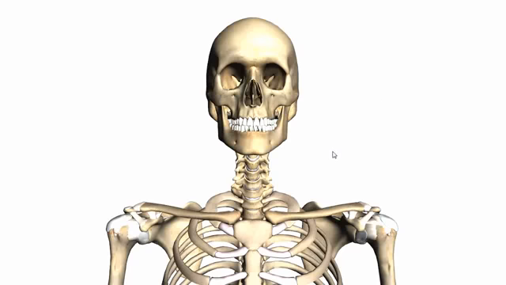Okay, so this is a tutorial on the general skeleton. I won't be going into a lot of detail about each individual bone and all their features. If you want to learn a bit more about that, then have a look at some of my other tutorials. So the skeleton has both fused and individual bones, and it acts basically as a framework for muscles to attach to, and it also protects and supports organs such as the heart, lungs, and brain.